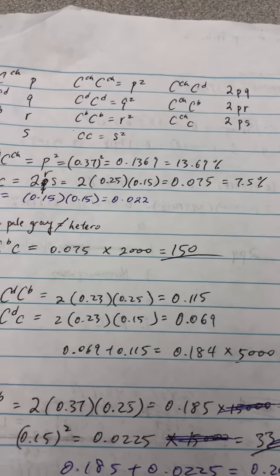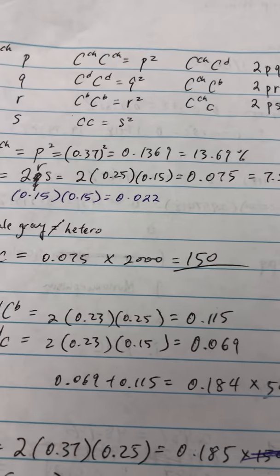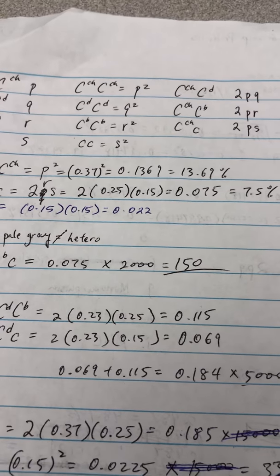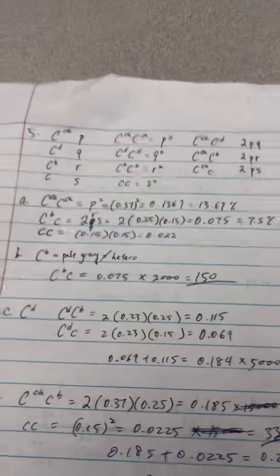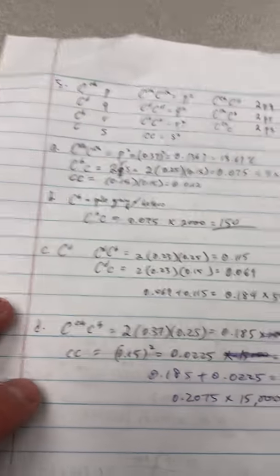Okay, so question number 5. We're trying to find out the frequency of the CCH, which in this case will be the chinchilla dog and also the albino dog genotypes.